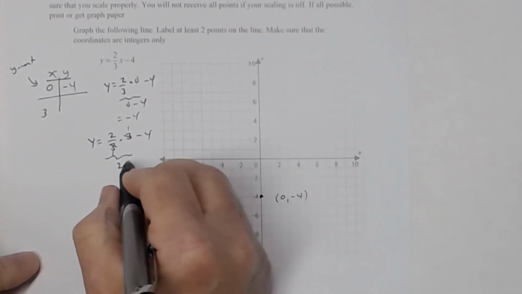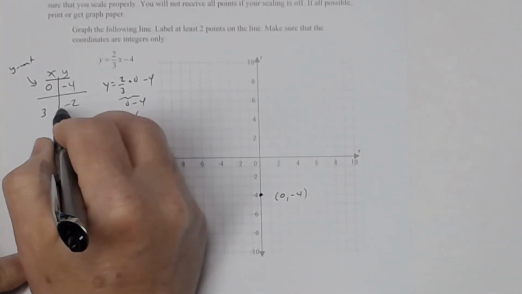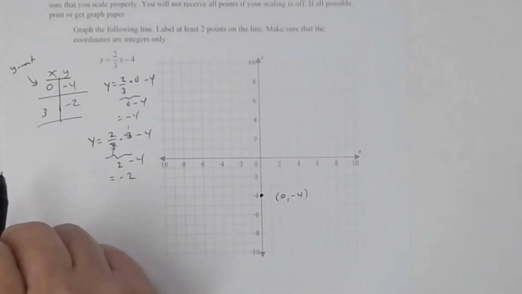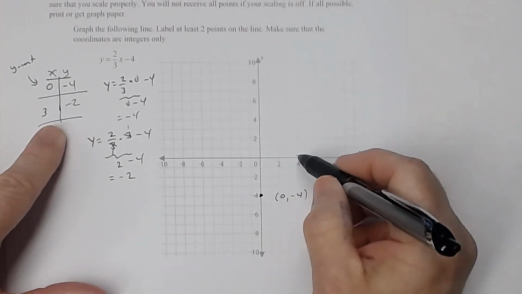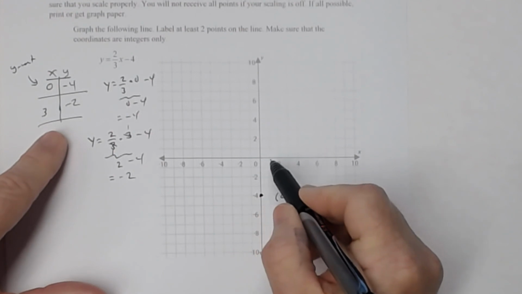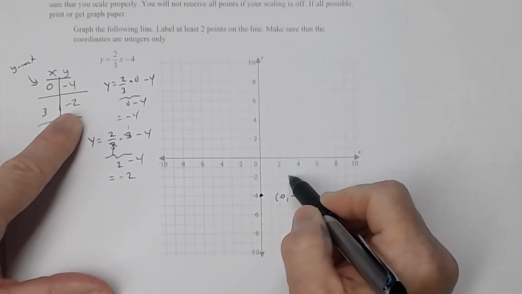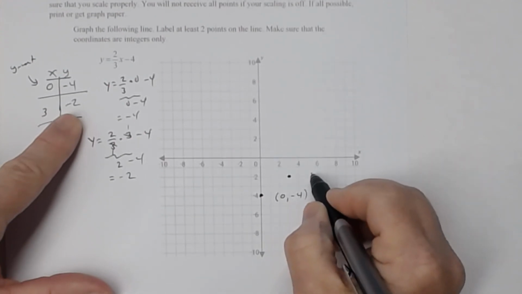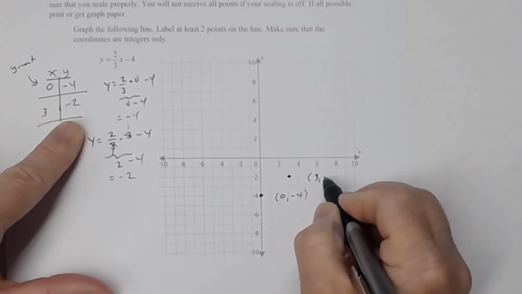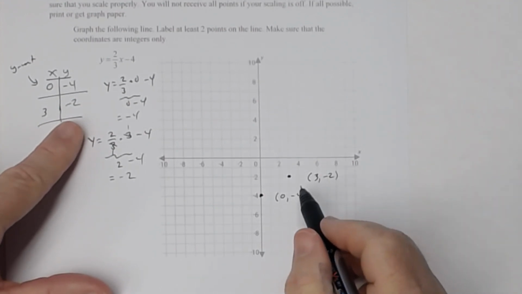And so 2 subtract 4 then becomes a negative 2. And so now I found my other point. Notice those are integers. And so you plot the point 3, negative 2. So 3, remember you start at the origin, go to the right 3, and then down 2. My y coordinate's negative 2. And so there's the other point, and then you label. So 3, negative 2. So remember that's what I meant by labeling.